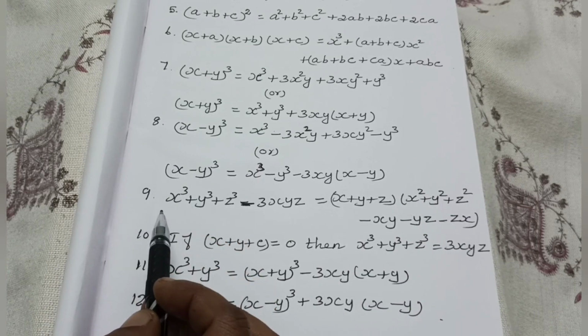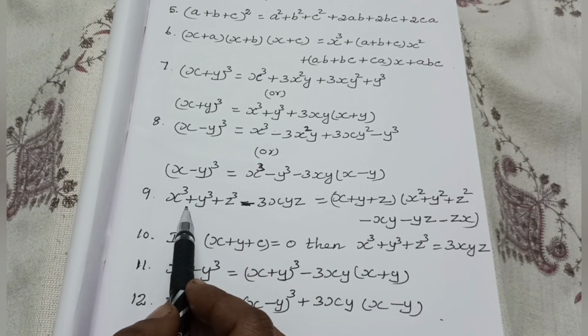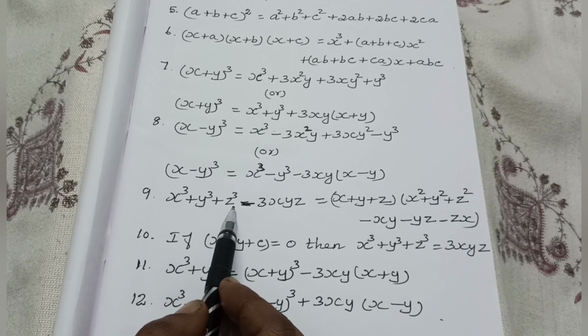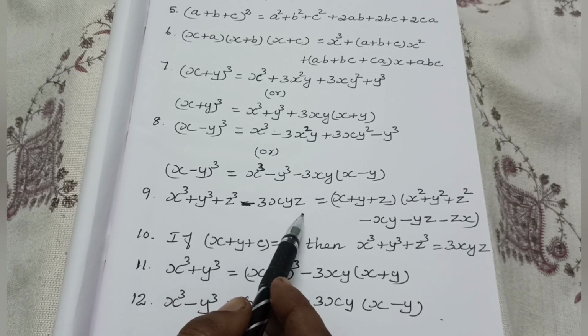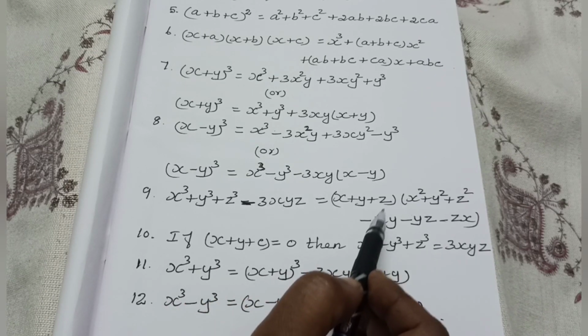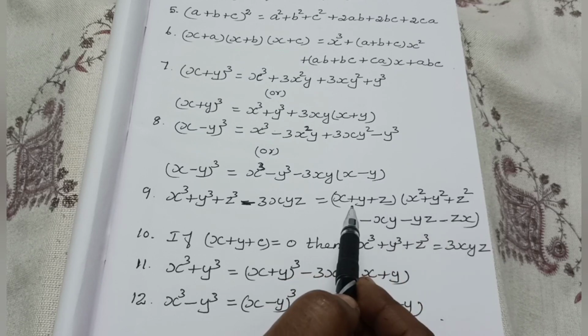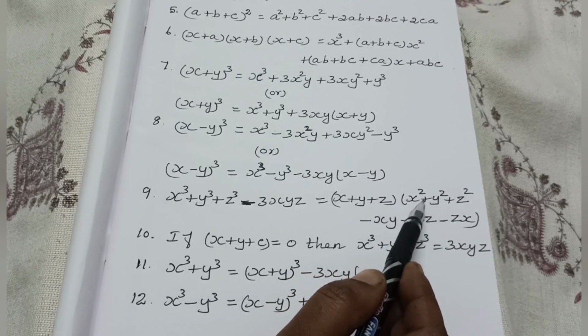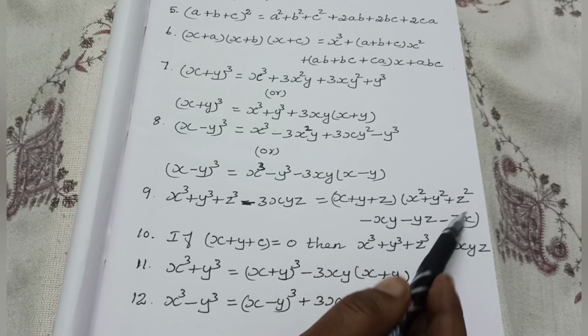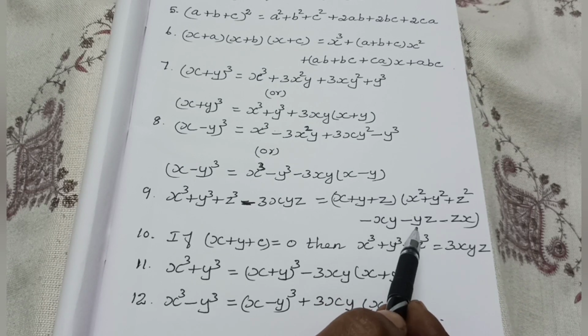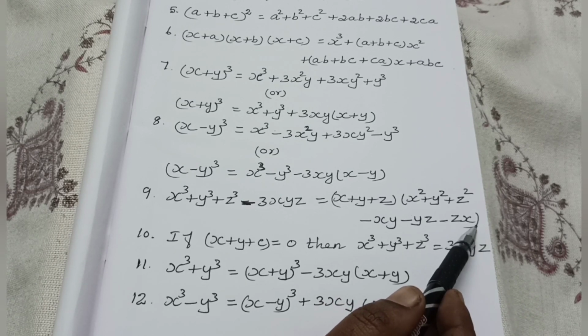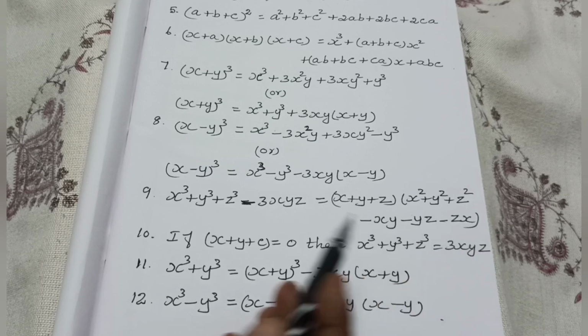And then the 9th formula: suppose x cube plus y cube plus z cube minus 3xyz, that means what's the formula? Here x plus y plus z into x square plus y square plus z square minus xy minus yz minus zx. Okay.